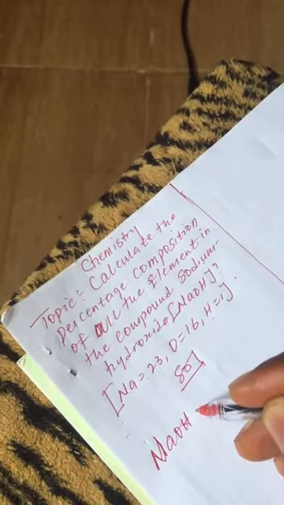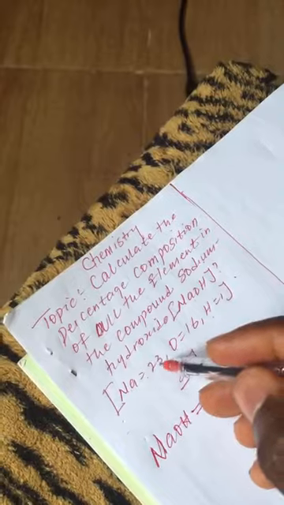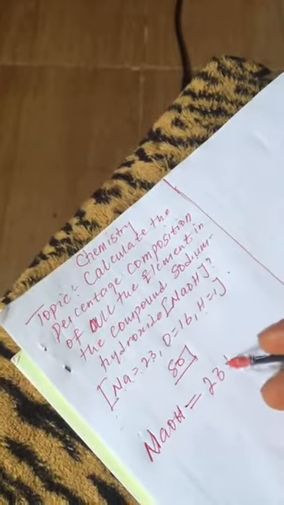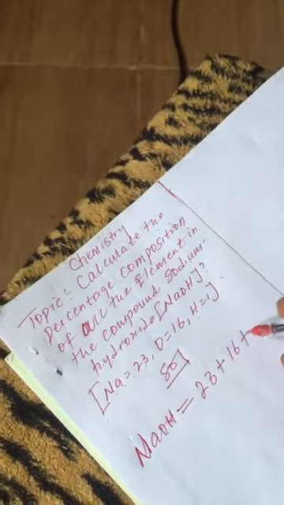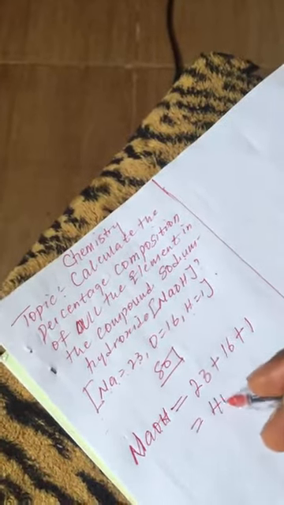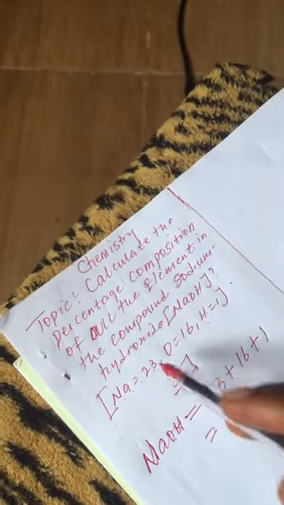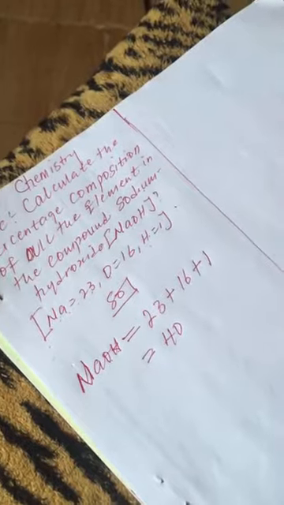We'll be looking at the relative molecular mass of sodium hydroxide, which is, because we are given Na as 23, we'll have 23 plus the O, which is oxygen, 16, plus the H, which is hydrogen, 1. If we do that, we will have 40. So 40 becomes the relative molecular mass of the compound sodium hydroxide. Hope that is clear.